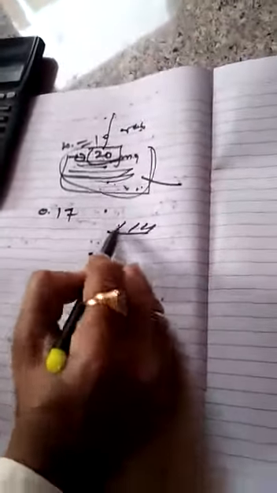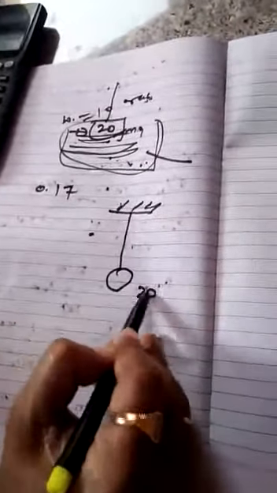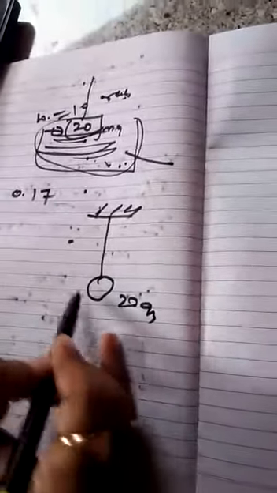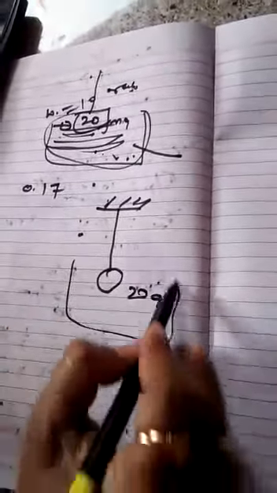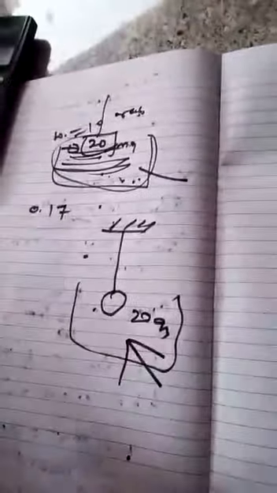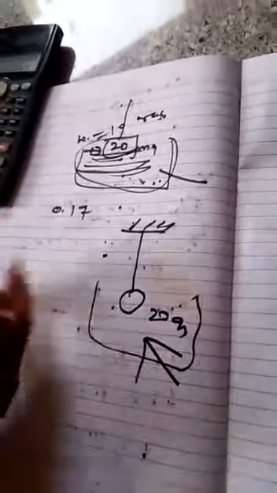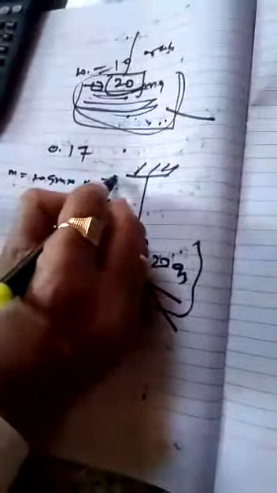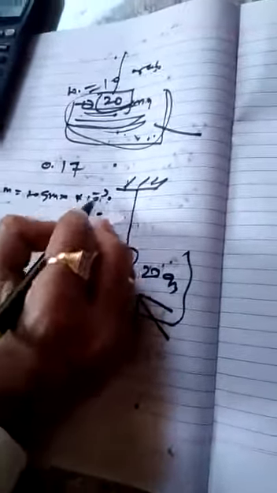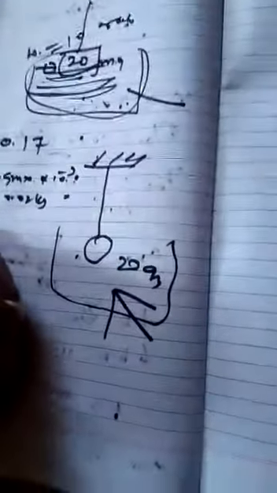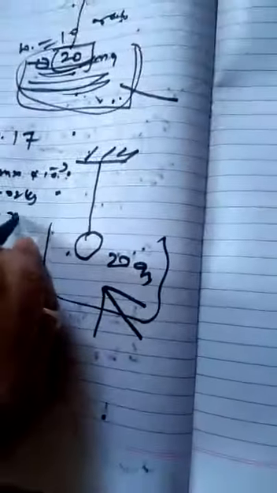For example, suppose you take this 20 gram mass, and it is in a liquid, so the damping is opposing the motion. Therefore, once again, given data: mass is equal to 20 gram, convert this by 10 to the power minus 3 to get 0.02 kg. Angular frequency is equal to 10 radian per second.